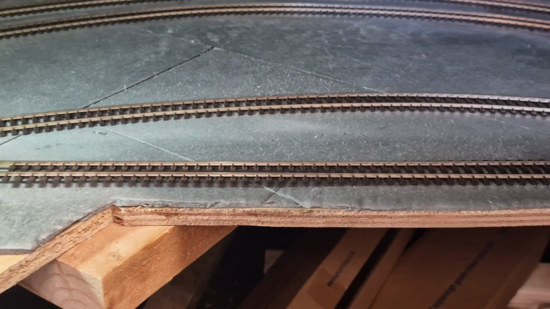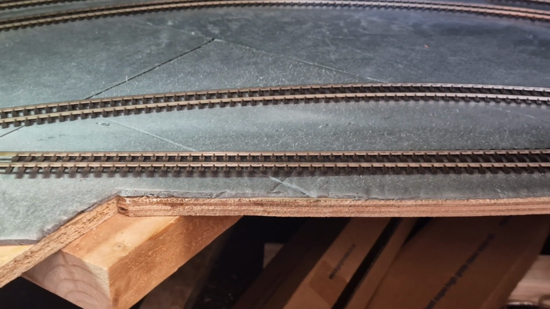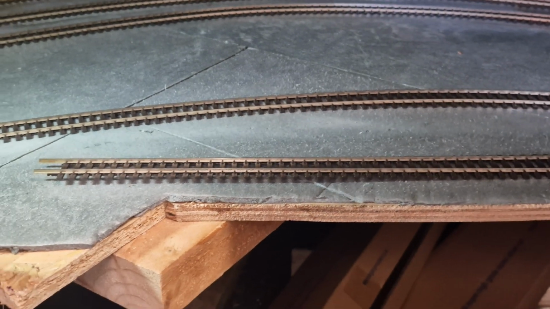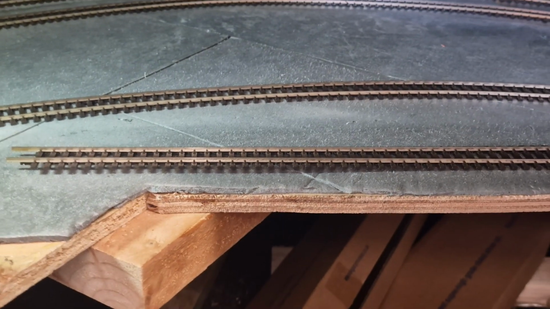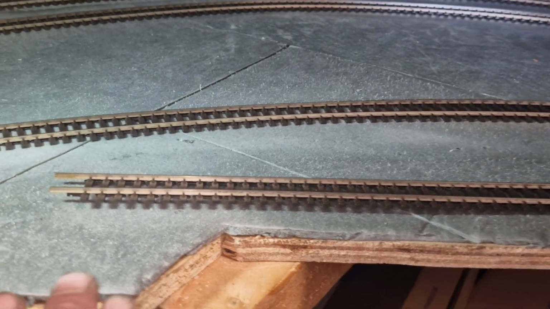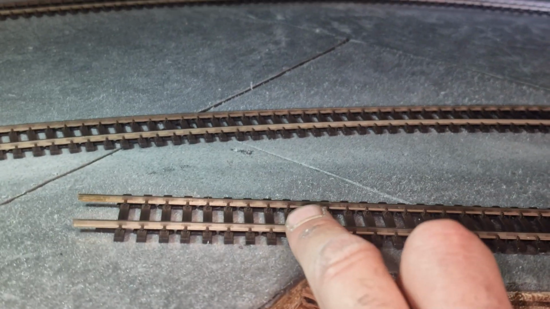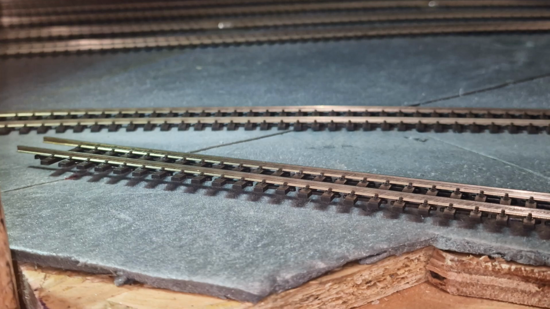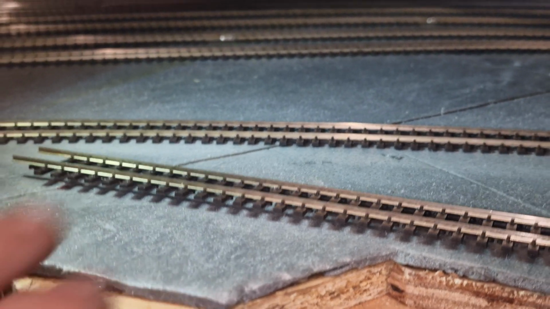But yeah, so what I was saying, I'm gluing my track down, weighting it. If you are one of these people that likes to get some track out and lay a few bits out and just run some trains and then pack it all up afterwards, I wouldn't say that this is the best track to use, only because of this. It doesn't sit flat. So if I hold that flat, look, both ends are twisted, and that is a dead flat surface. So every piece of track is like this that's in the box, in every box I've opened.